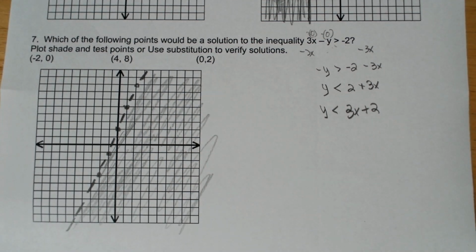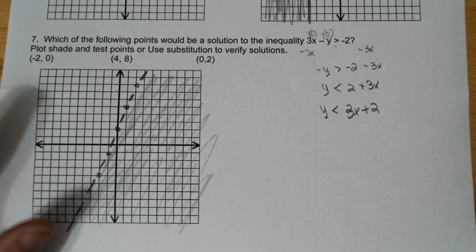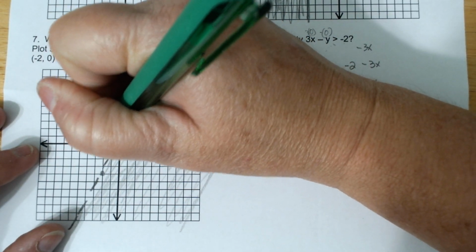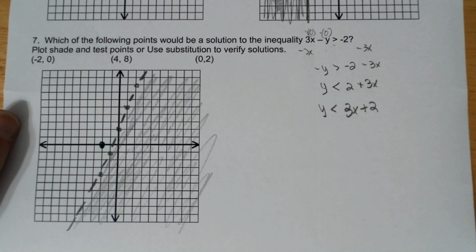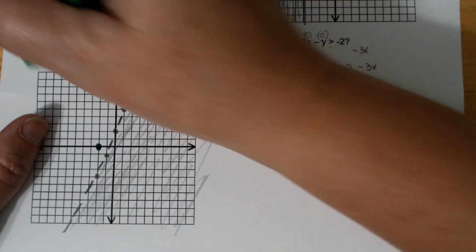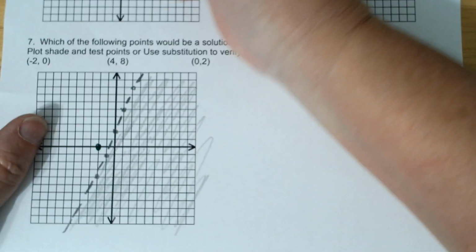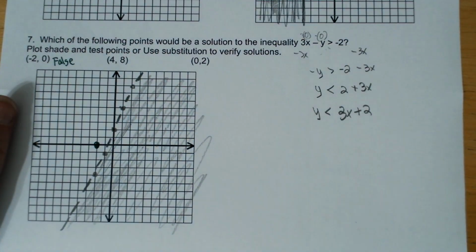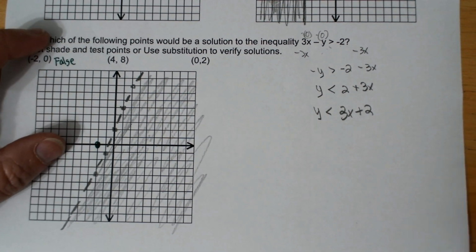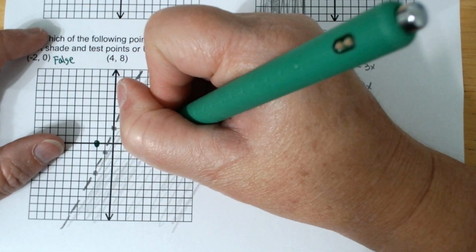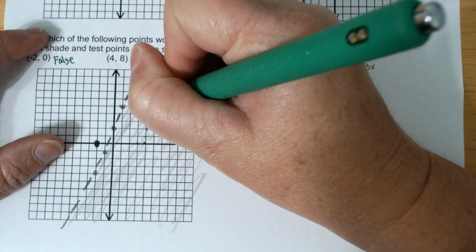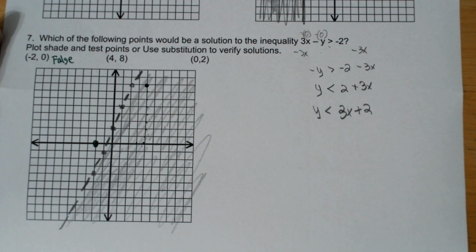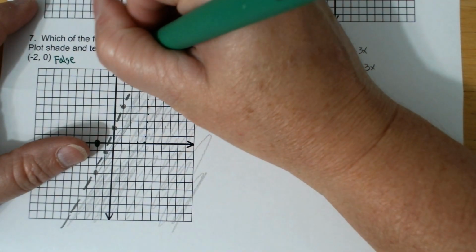Then we go look for points. -2, 0. Is he in the shade? He's not in the shade. He's in the non-colored. That is false. He is not a solution. 4, 8. There's my point. He's in the shade. That is a solution.